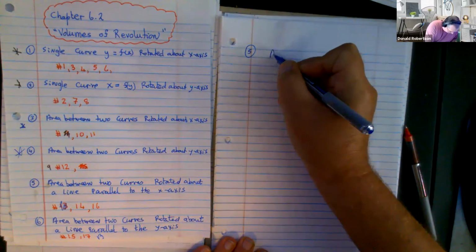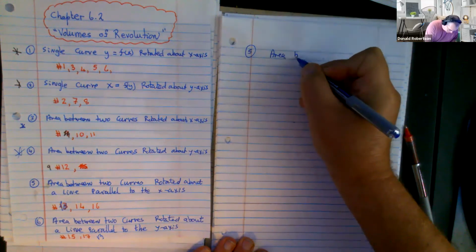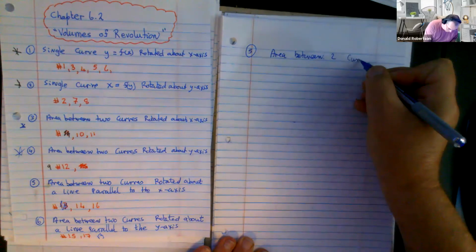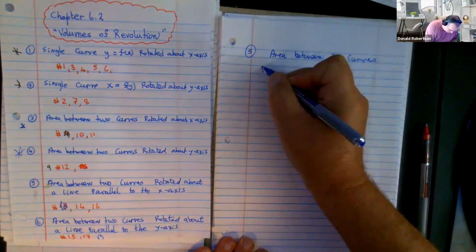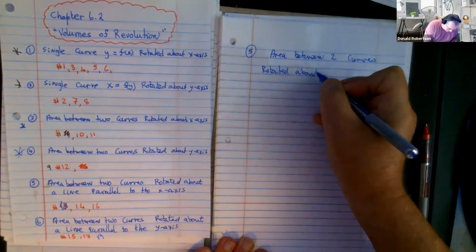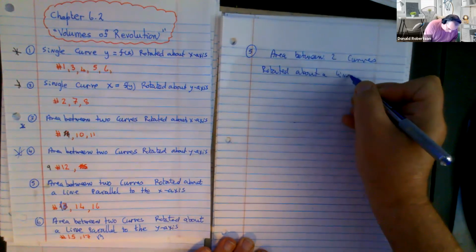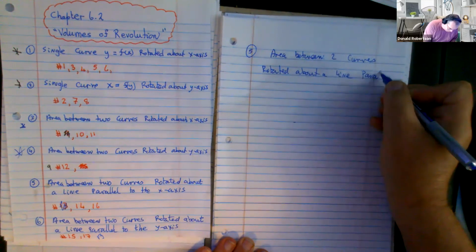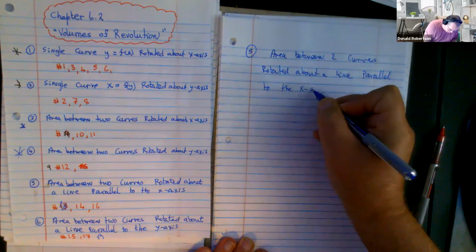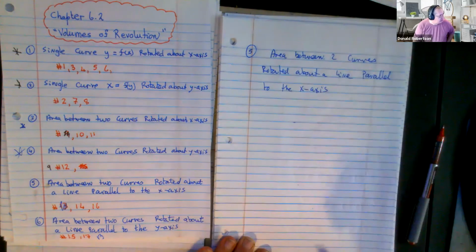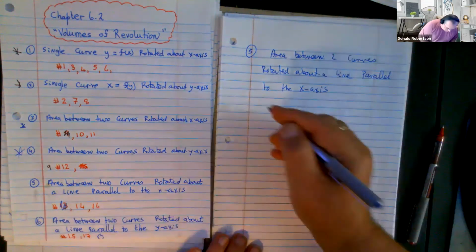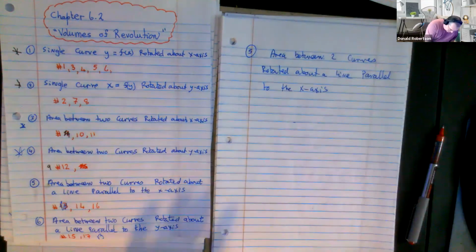So this is going to be the area between 2 curves, rotated about a line, parallel to the x-axis. Oh, right. Now, what question does that? 14. Oh, forget 14. Let's show you the theory.